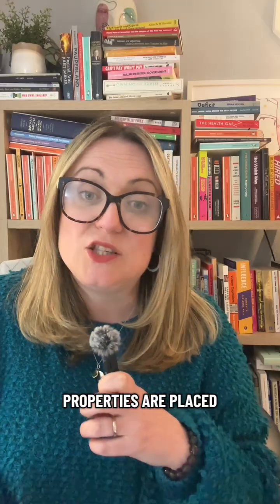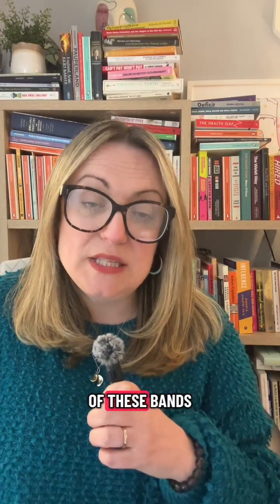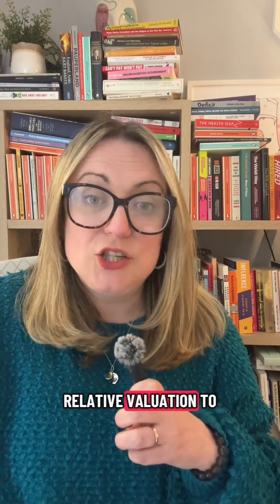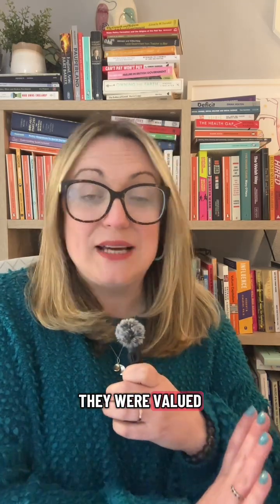So, most of us in Great Britain will be painfully familiar with the council tax band structure, and all domestic properties are placed into one of 8 bands from A to H: A, B, C, D, E, F, G, H. Properties are placed into one of these bands based on the relative valuation to each other, based on what they were valued as in 1991. That's a whole other video. I'm not even going to get into that, but I am going to cover it another time.